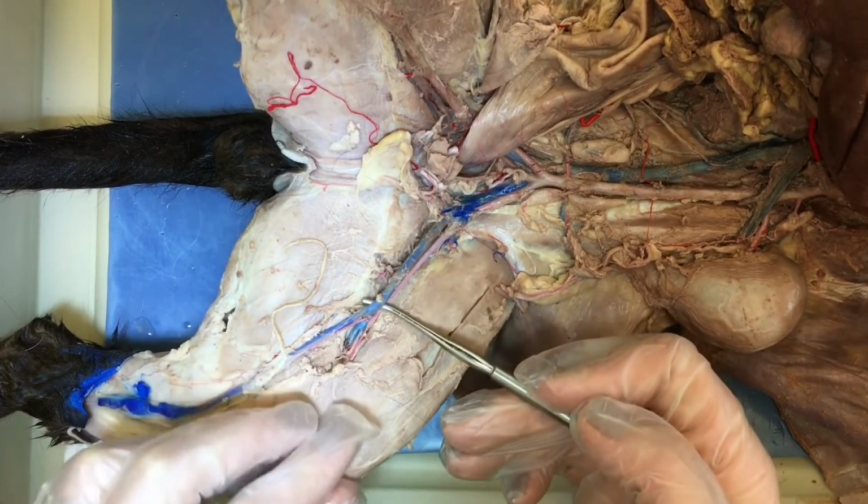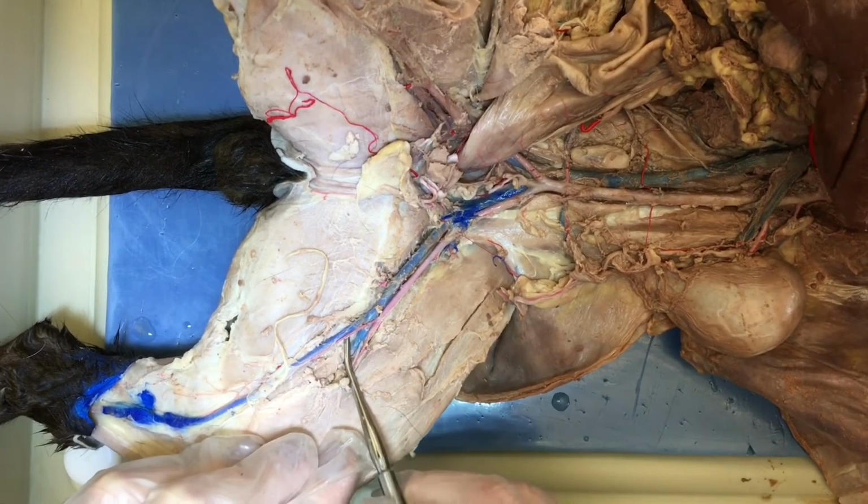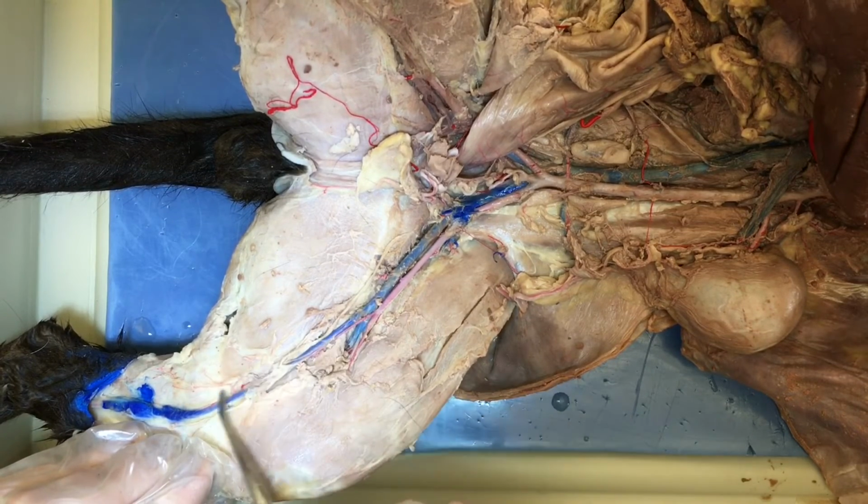If you follow a common iliac vein to this vein right here, this is known as the femoral vein. And then when you follow it down, it branches and clearly goes deeper in the leg. This is known as the deep femoral vein. And then this long one here, that is known as the great saphenous vein.